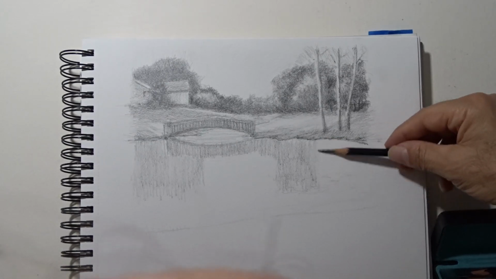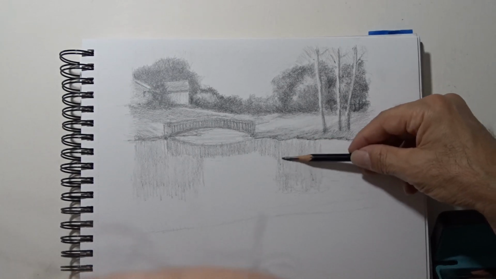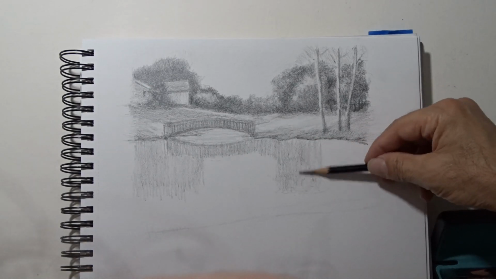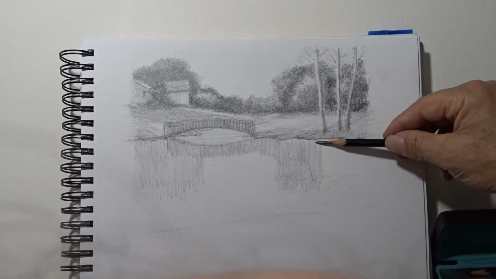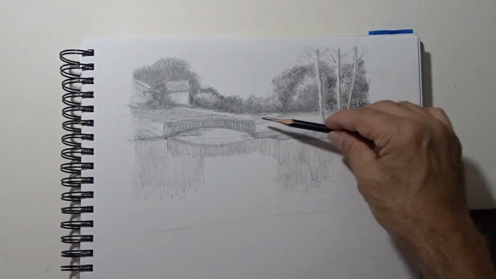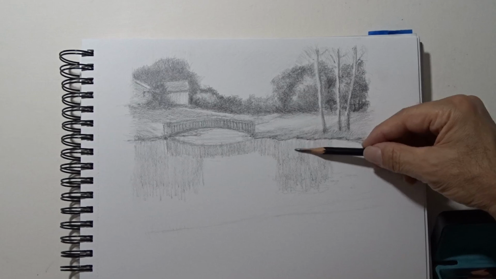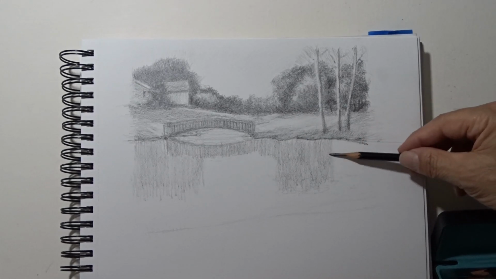It is all up and down. This is not the only way to do it. This is the way I do it. This is the way that I'm used to doing it. This is the way that works for me. Place the horizon line higher than in the middle, of course. That way we can showcase our reflections a lot better.